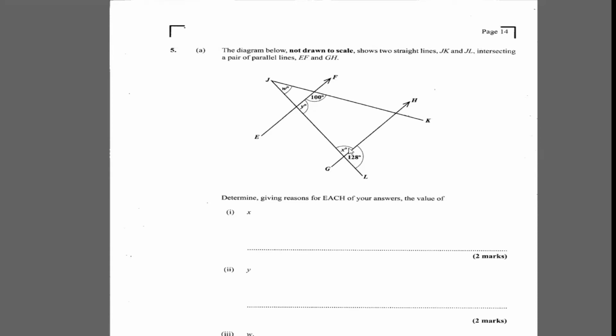Now, of course, it goes further and asks us for the value of X. Now, to find the value of X, this is angles on a straight line. Angles on a straight line sum to 180. So X must be 180 minus 128. And so what is X?